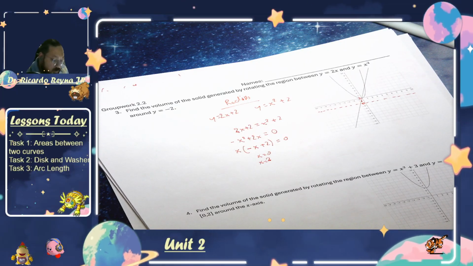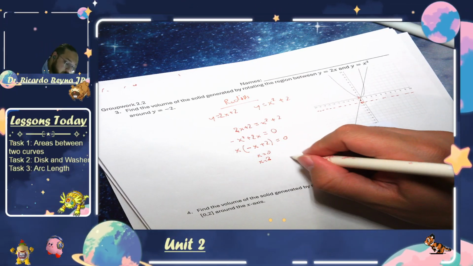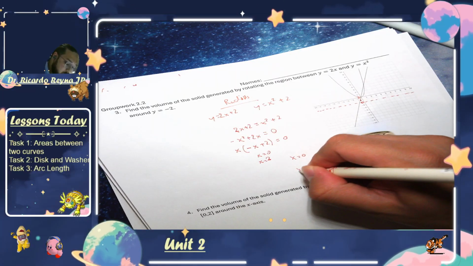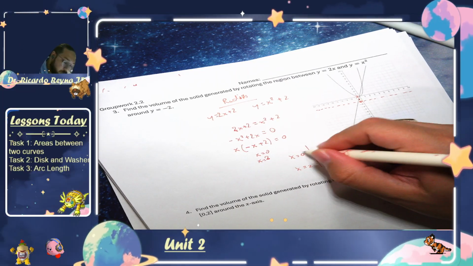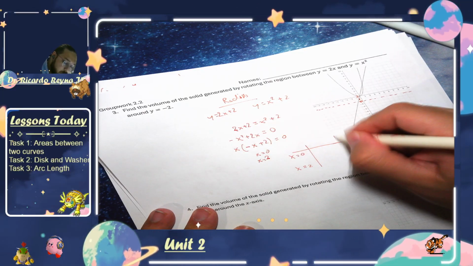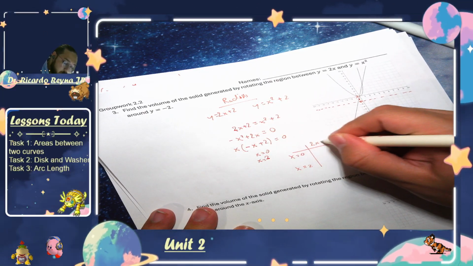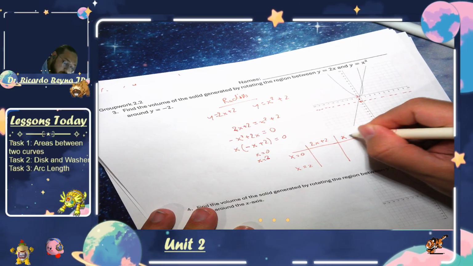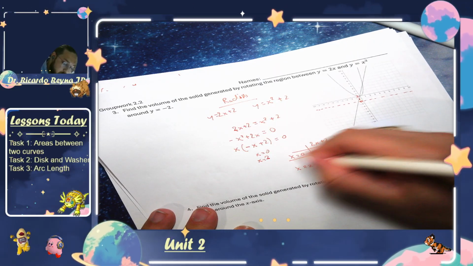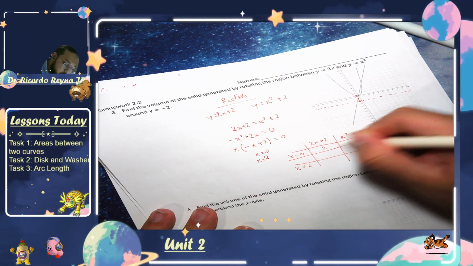Okay. So now we need to make a table for when it's on the top and the bottom. 2x plus 2, x squared plus 2. We know when x is 0, this is going to be 2 and 2.